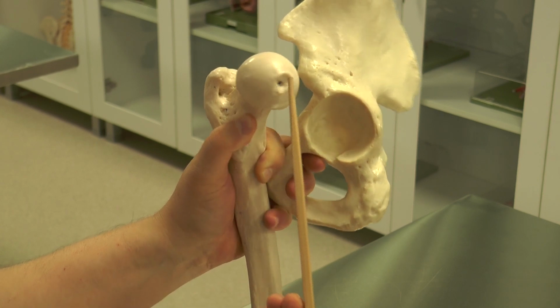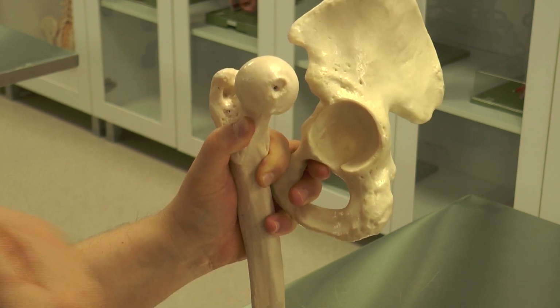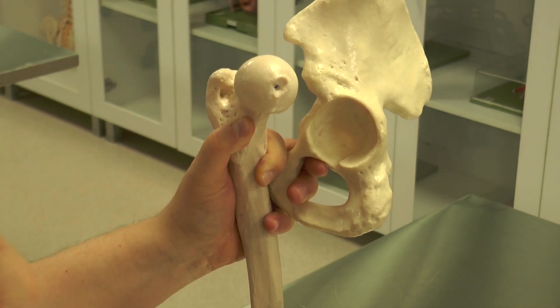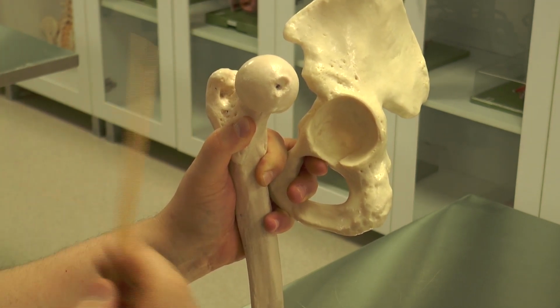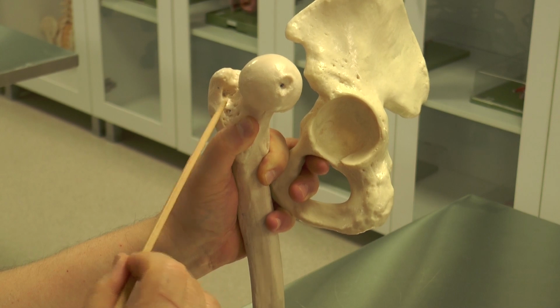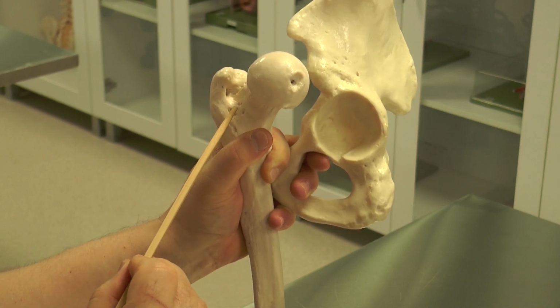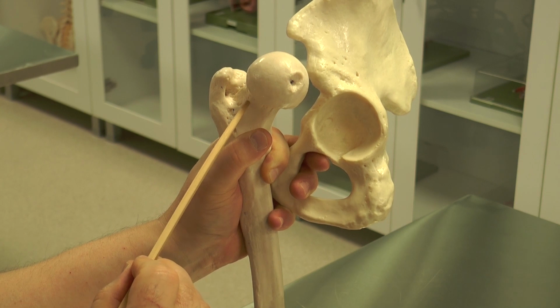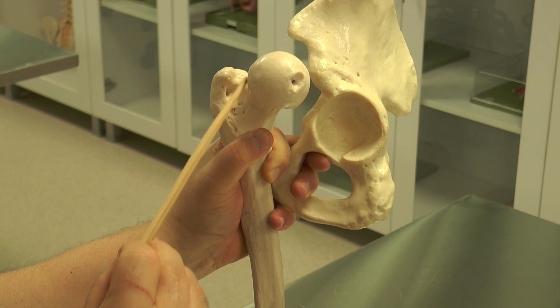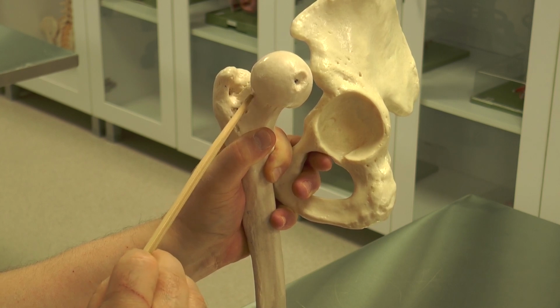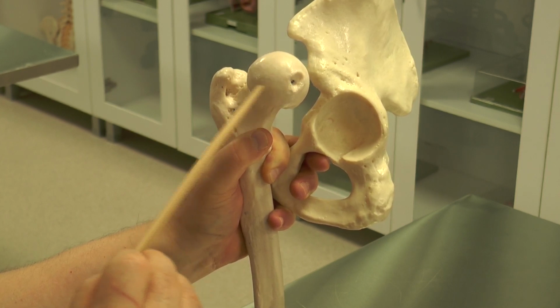So basically, what happens? This artery undergoes necrosis, and it doesn't supply this area anymore. So you have an additional supply from the medial circumflex femoral artery that comes off from the femoral artery. So we have another blood supply that supplies the neck, and that basically supplies the head.